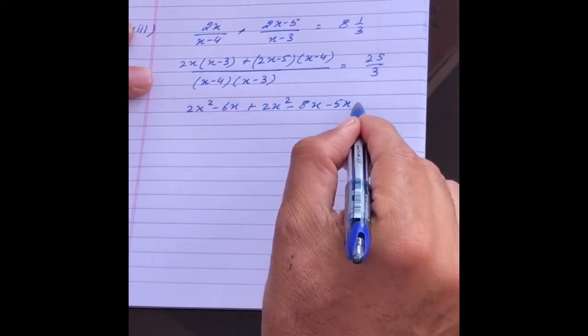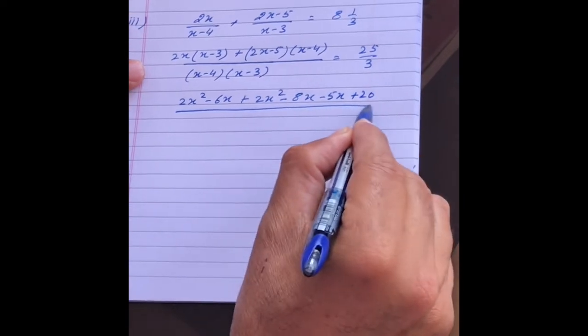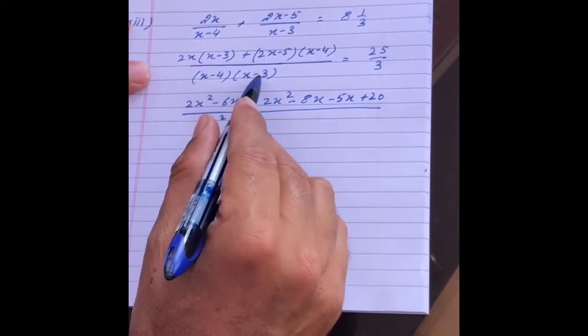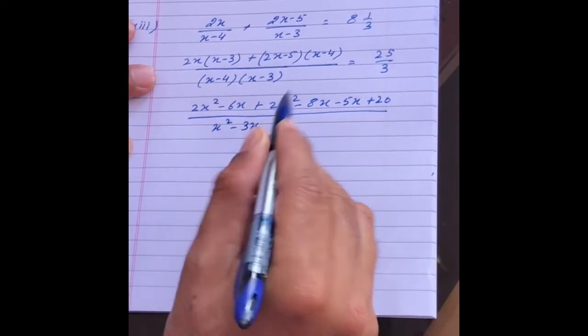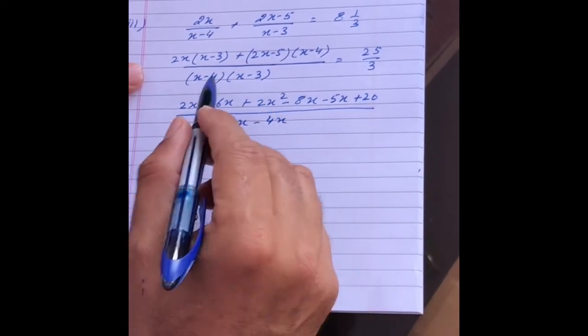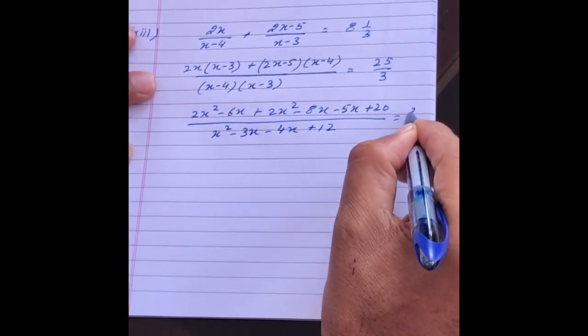Minus 5 into minus 4 is plus 20. Upon x into x is x square, x into minus 3 is minus 3x, x into minus 4 is minus 4x, minus 4 into minus 3 is plus 12.